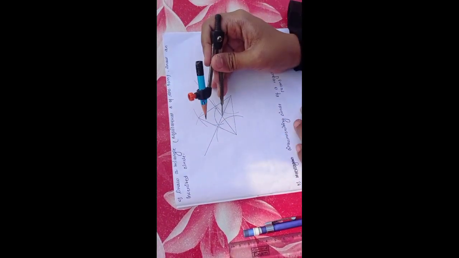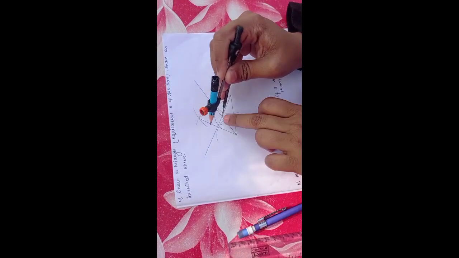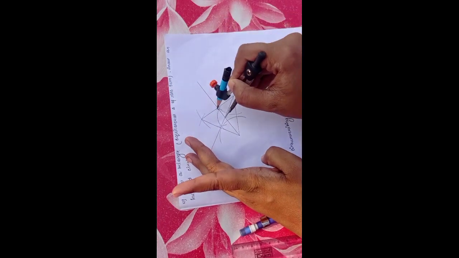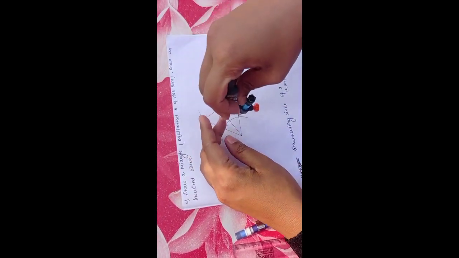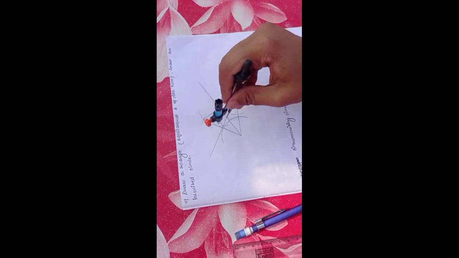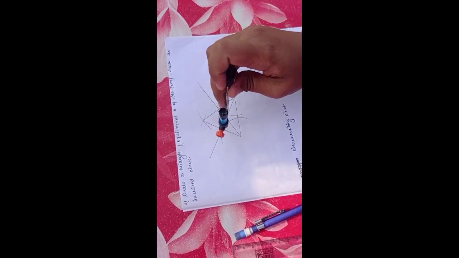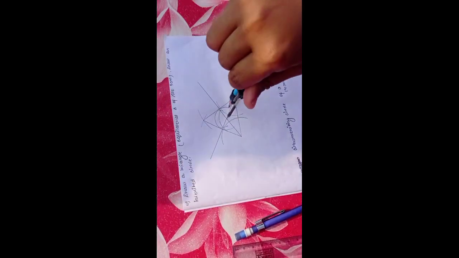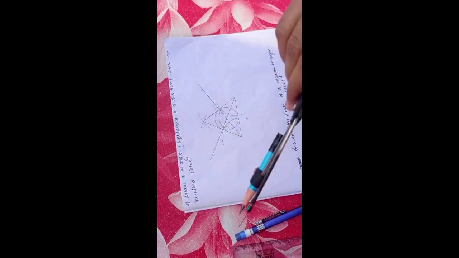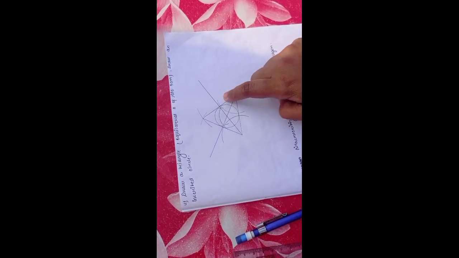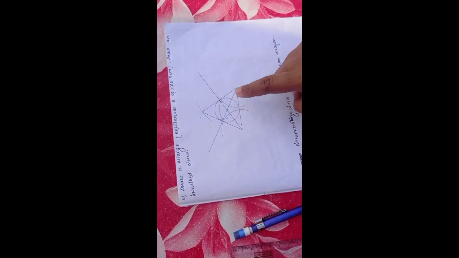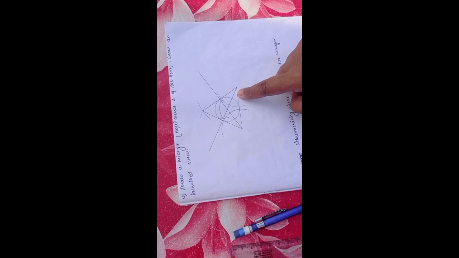Yes. Now what do we do? We keep the pointed end of the compass in the center at the intersection point, and then we take this measurement, or maybe this measurement, or maybe we can also measure it till here, so that we just check whether the circle is touching each and every side of the triangle or not. After checking it, we can simply draw the circle. As you can see, the circle is present inside the triangle, and each of the sides of the triangle is touching the circumference. So this is an inscribed circle. That means a circle inside a triangle.